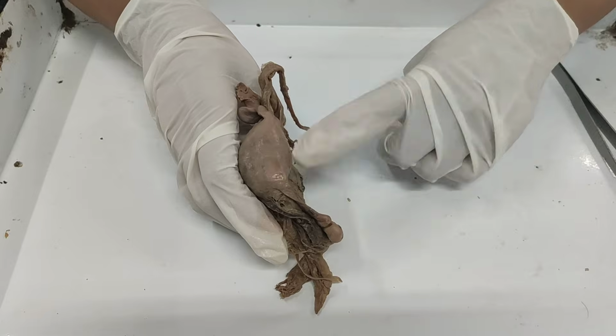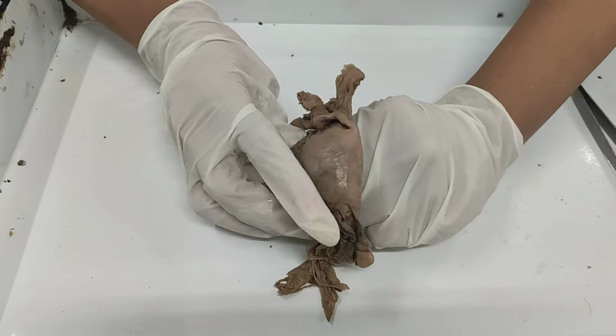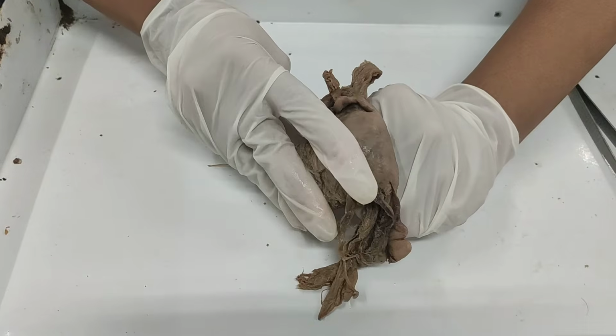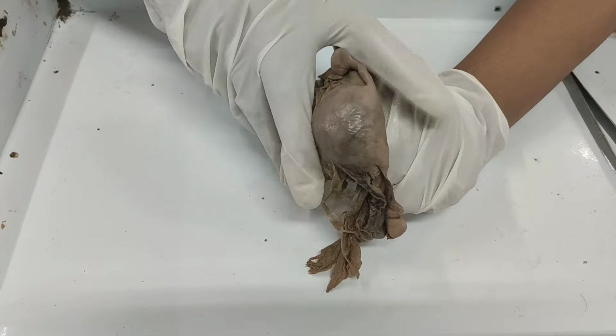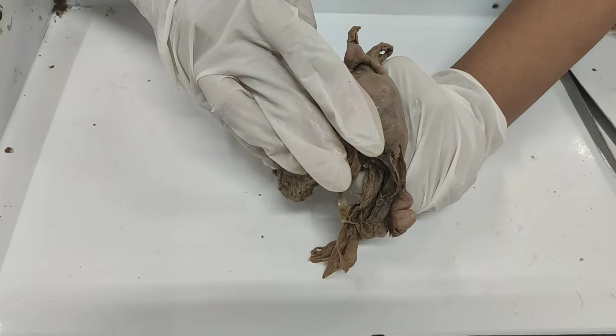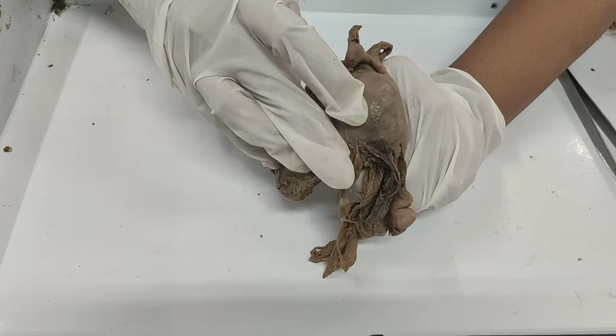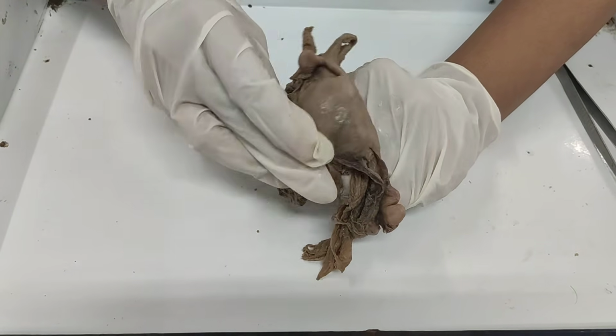Why is the anterior surface known as the vesical surface? Because supposing this is the urinary bladder, the uterus lies on the urinary bladder like this. So your anterior surface becomes the vesical surface and the posterior surface becomes the intestinal surface, which comes in relationship with the terminal ileum and the sigmoid colon.